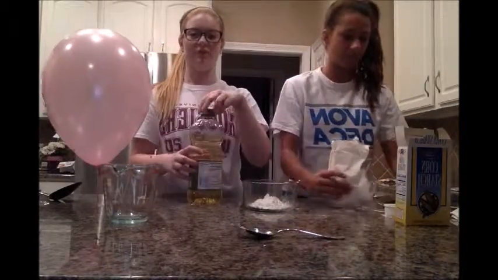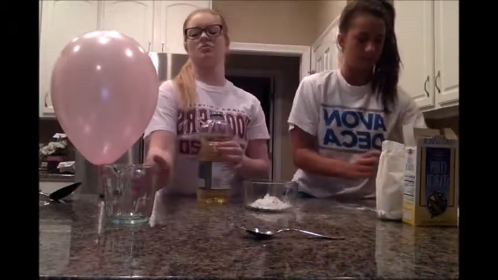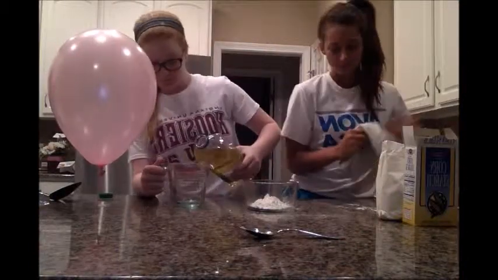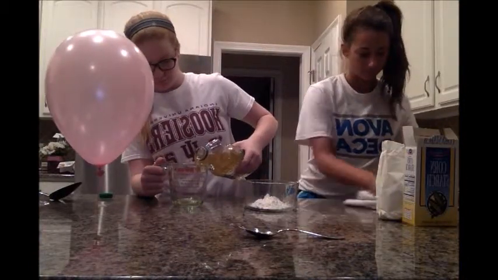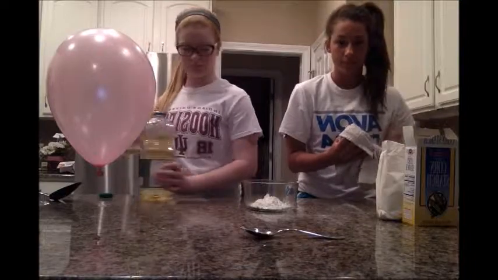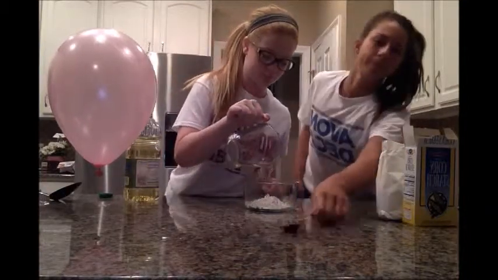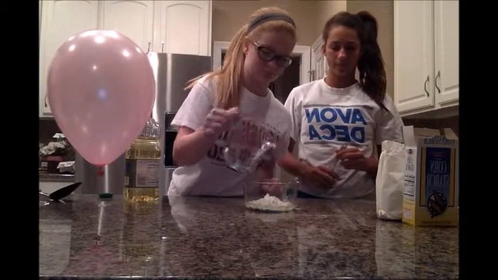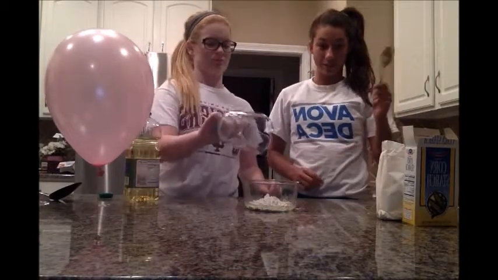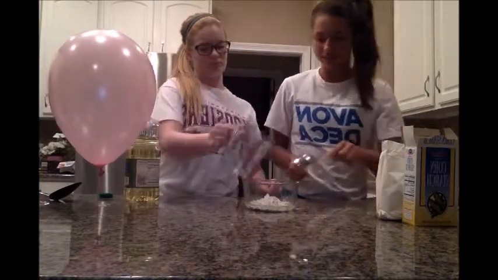Then I'll add 1/4 of vegetable oil to the mixture. We will then stir the mixture until it thickens.